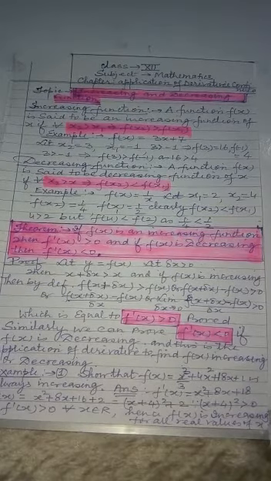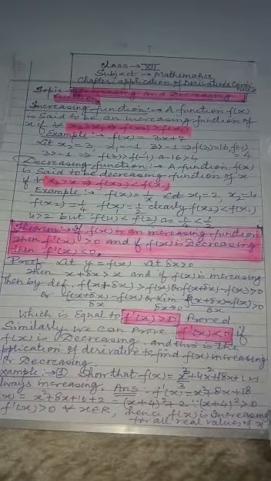So this way you can test with the help of derivative. Make a note of it and show it to me.